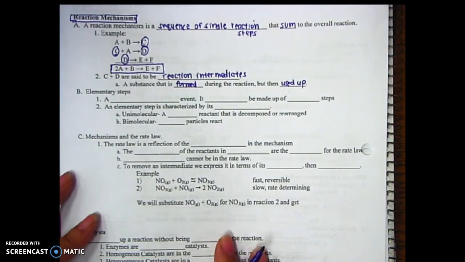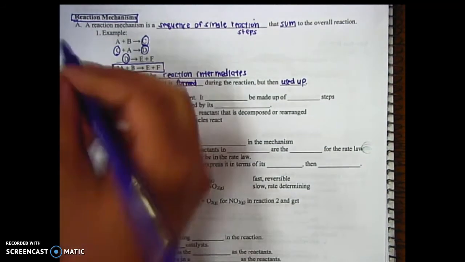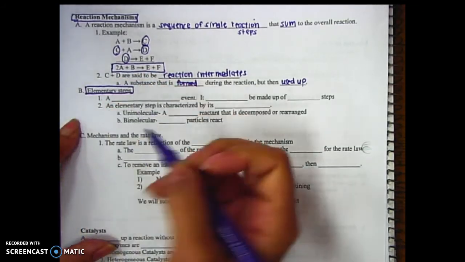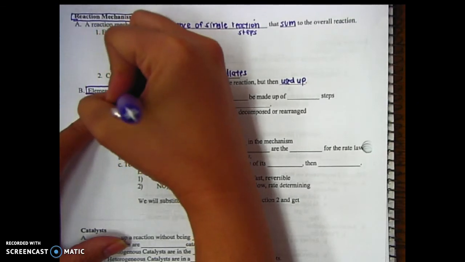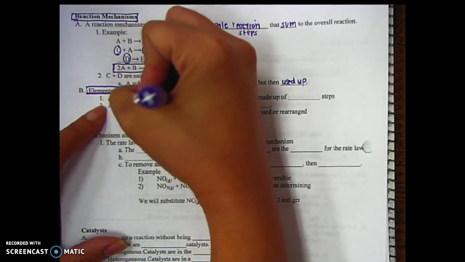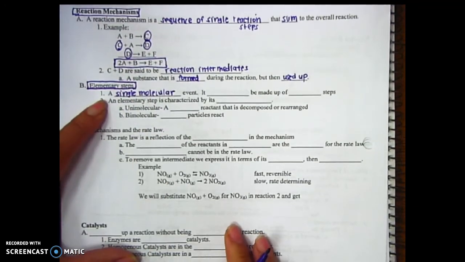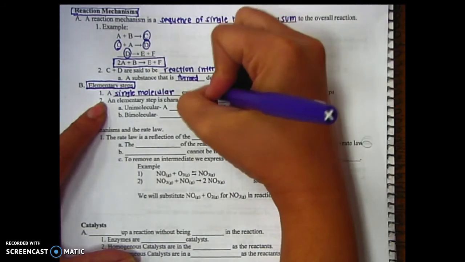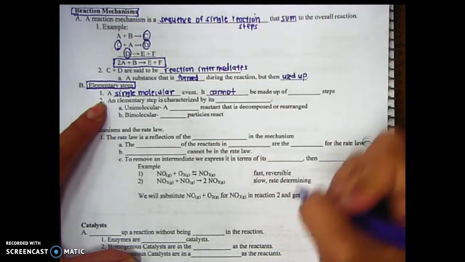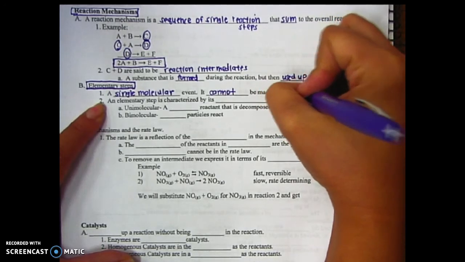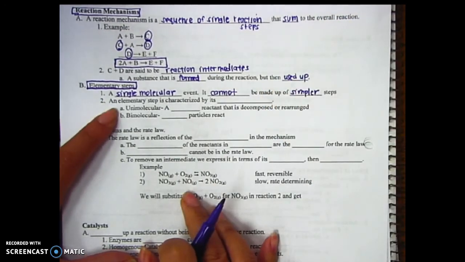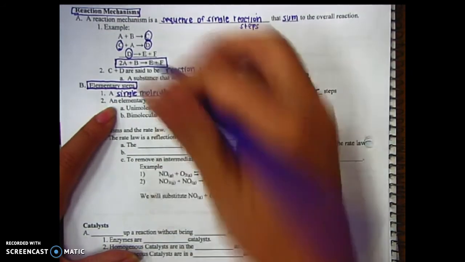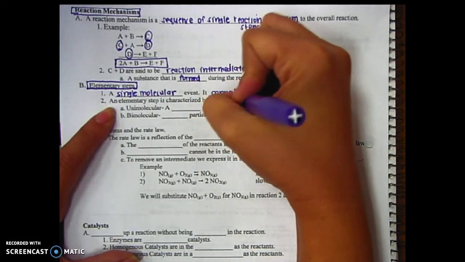So for an elementary step, this is another new definition that we have. It's a single molecular event, and you can't break it down into any simpler steps. So it cannot be made up of simpler steps. An elementary step is characterized by what kind of form it is in, and we say that that's the molecularity here.